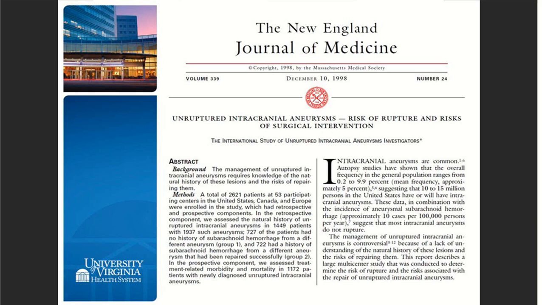And this was a retrospective study to determine the rupture risk in over 1,400 patients with 1,900 aneurysms. So the patients were grouped into 2 cohorts, one without a prior history of subarachnoid hemorrhage, which was group 1, and group 2 patients, with a prior history of subarachnoid hemorrhage. Additionally, about 1,100 patients who underwent treatment were followed prospectively to determine treatment-related morbidity and mortality.